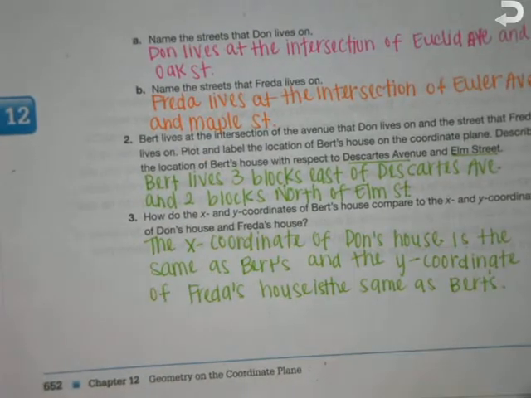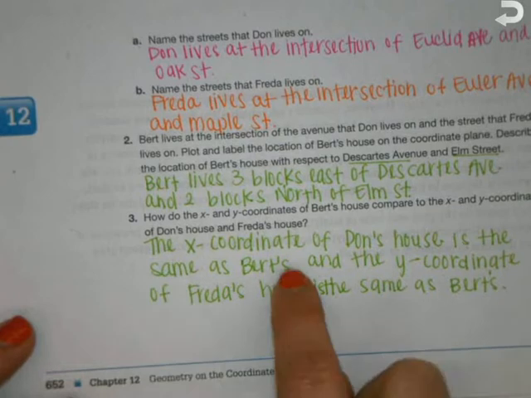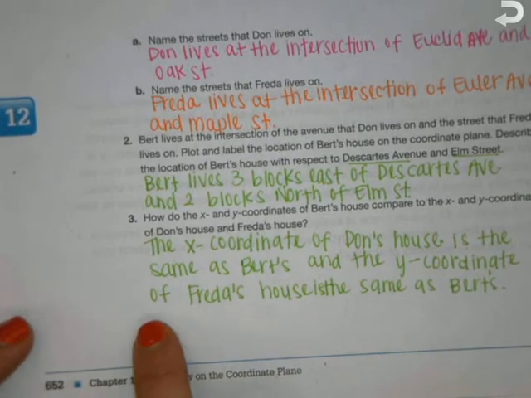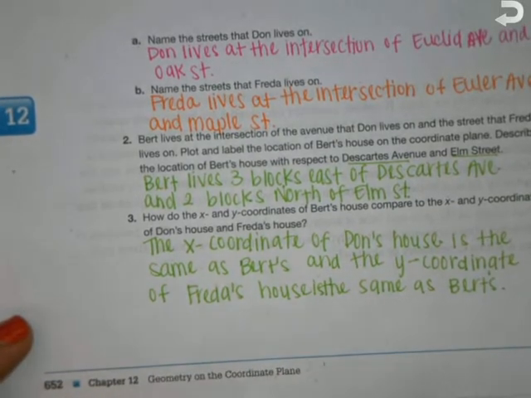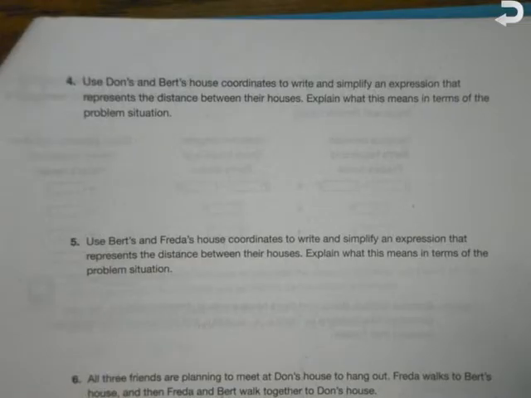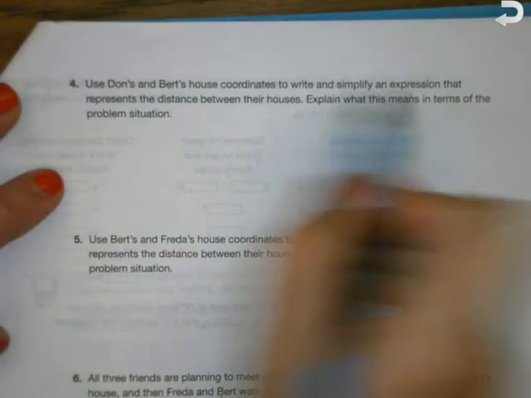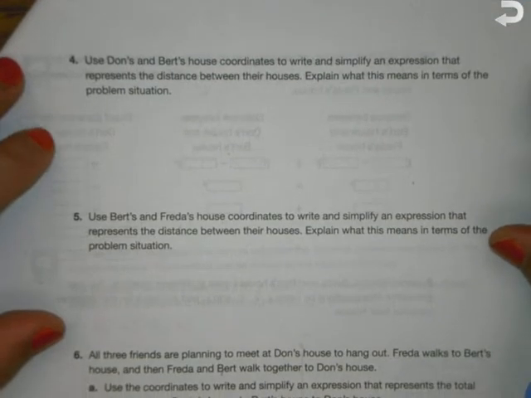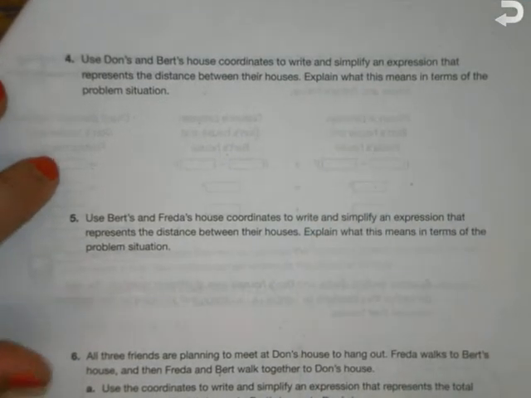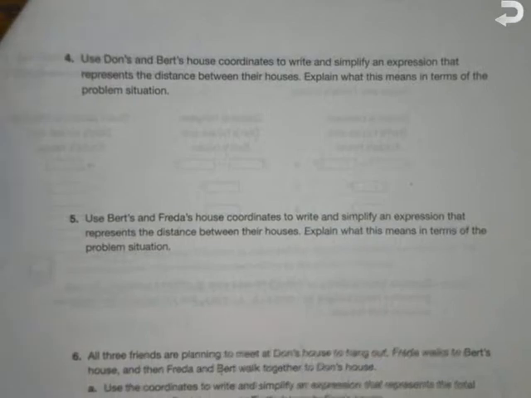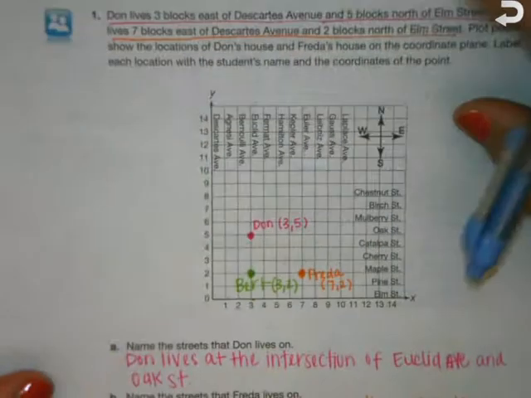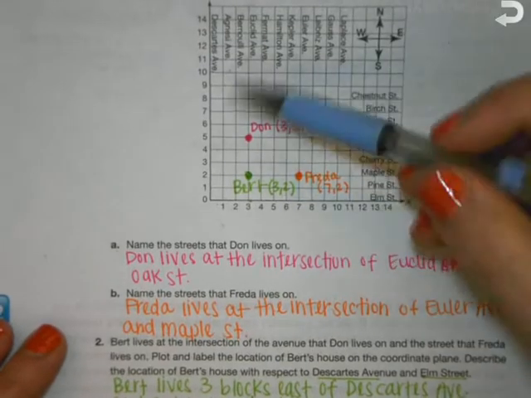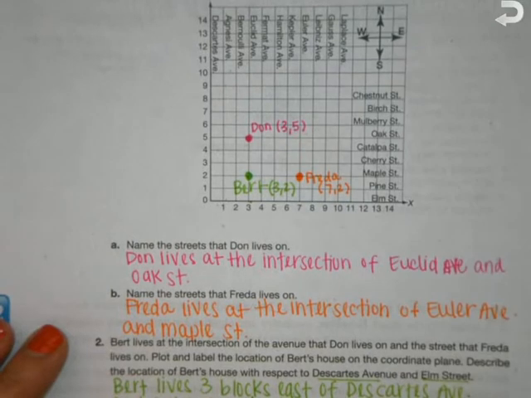All right? So the x coordinates of Dawn's and Bert's houses are the same, and the y coordinates of Frida's and Bert's houses are the same. Good. So now I want you to use Dawn's and Bert's house coordinates to write and simplify an expression that represents the distance between their houses. And then we're going to explain what this means in terms of the problem. So let's look at the graph again really quick. I want to know the distance between Dawn's and Bert's house. What do you guys think we could do?